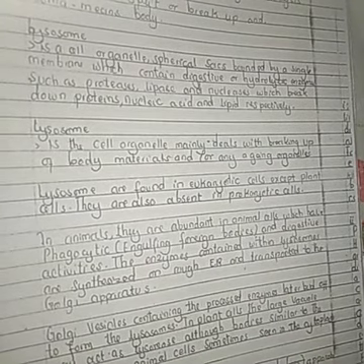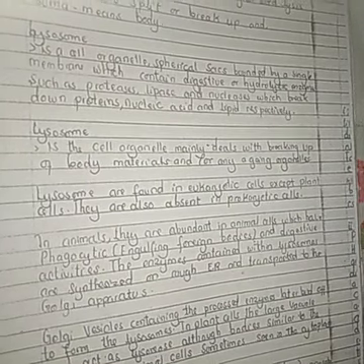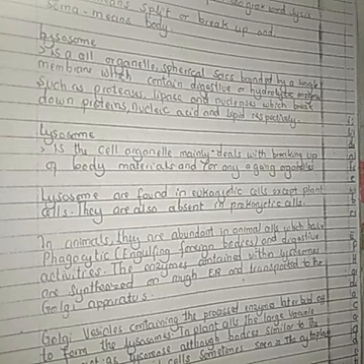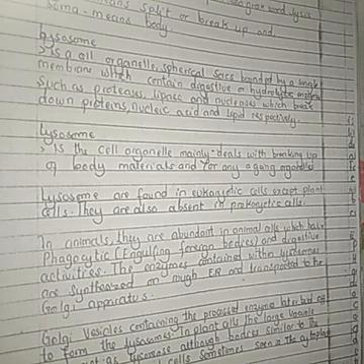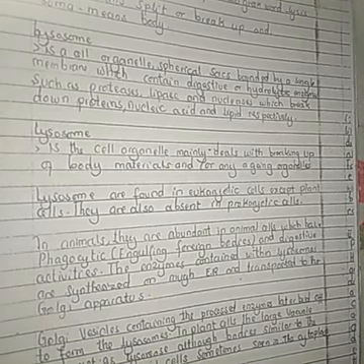So the major function of these organelles is to break down the different types of materials in the cell. However, they have other functions, as we shall discuss later. So the lysosome is the cell organelle mainly dealing with the breakup of body materials or any aging organelle. So it can be body material or aging organelle.